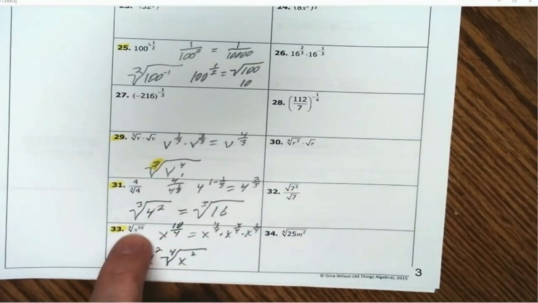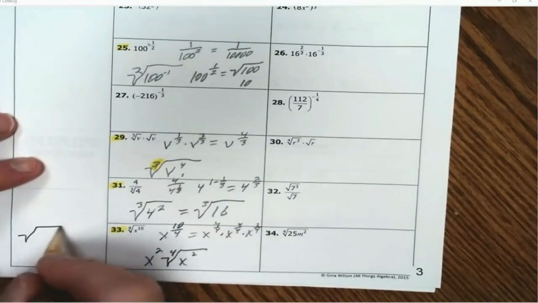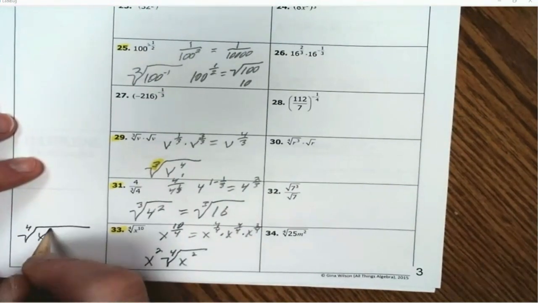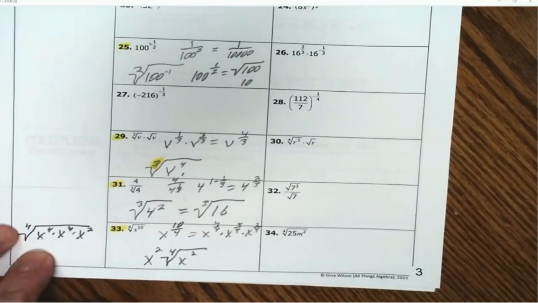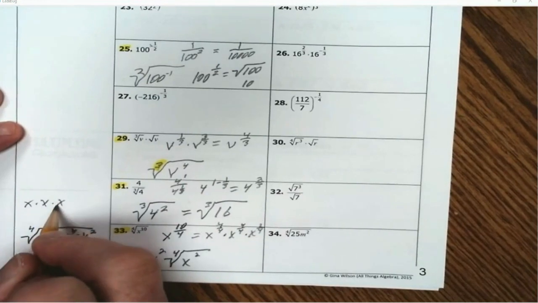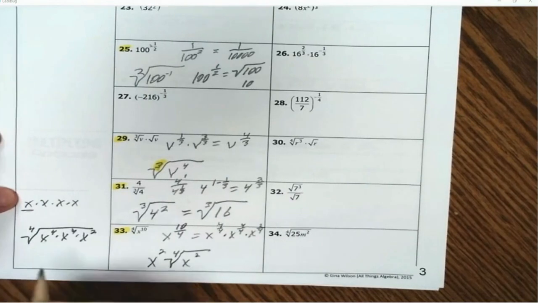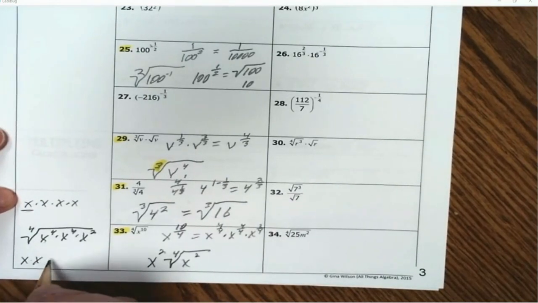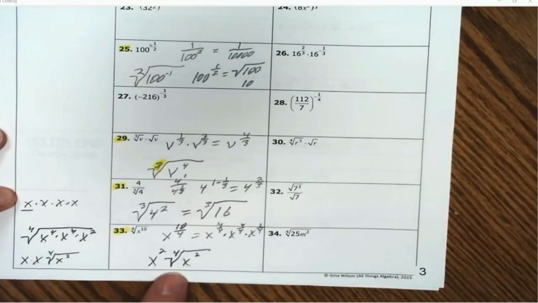Because when you did the fourth root of x to the 10th, you'd have x to the fourth, x to the fourth, and x squared. So remember that if you were just simplifying that, that's the same as x to the fourth times x to the fourth times x squared. And the fourth root of x to the fourth, see, that would be x times x times x times x. That would equal x to the fourth. So the fourth root is just an x. So you'd have x times x times the fourth root of x squared, which is the same thing as this.